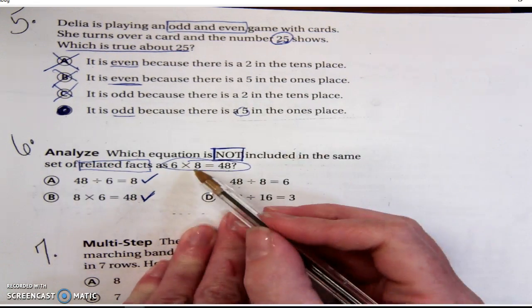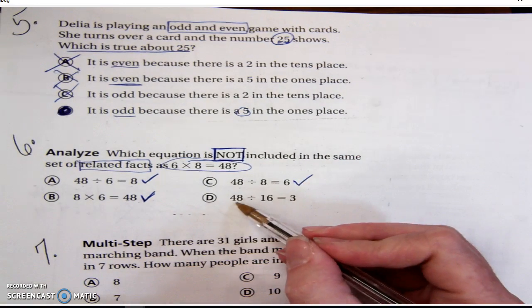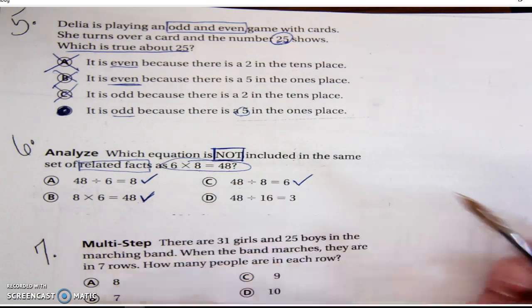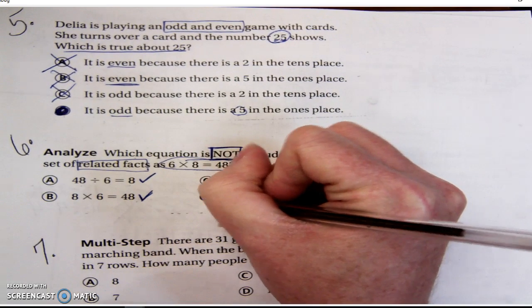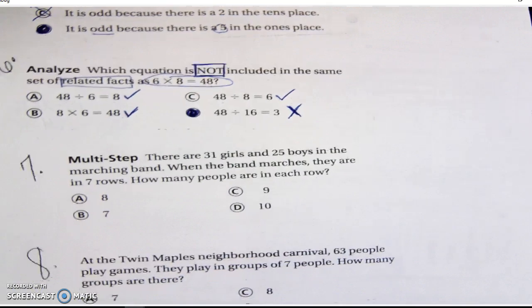48 divided by 8 equals 6. 48 divided by 16 equals 3. 16 and 3 are not a part of this family. Okay, so my X wins on this problem because this is a not question. So I'm looking for the one that is not in the same family.